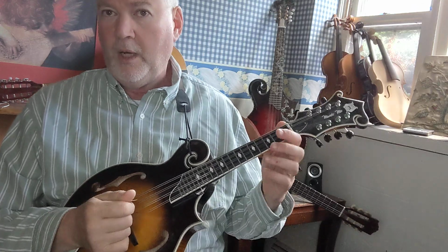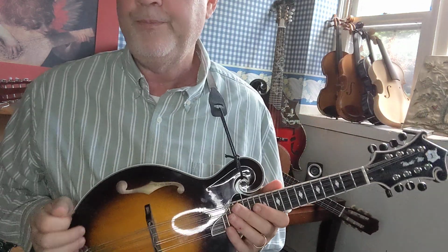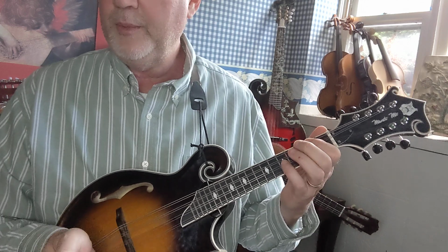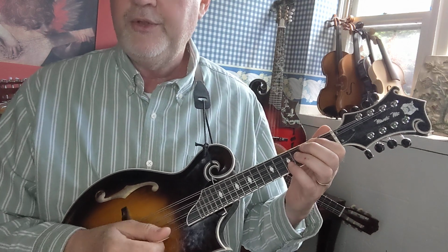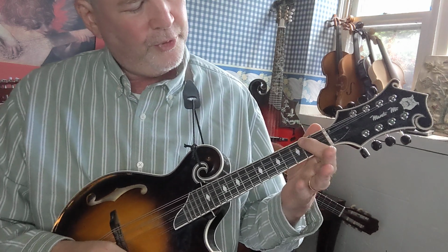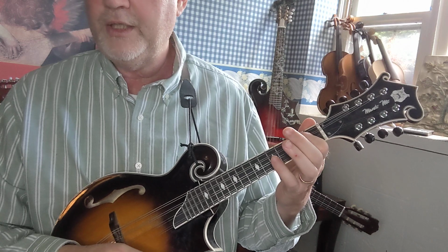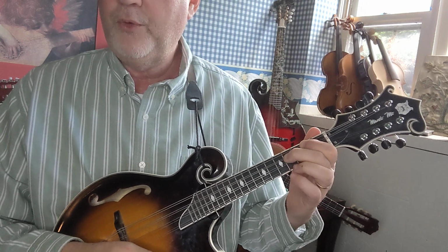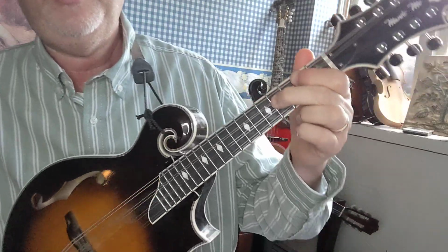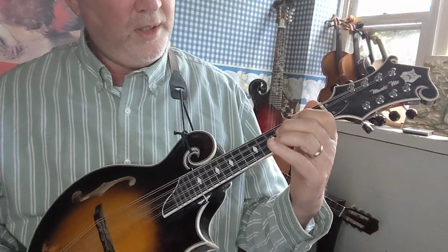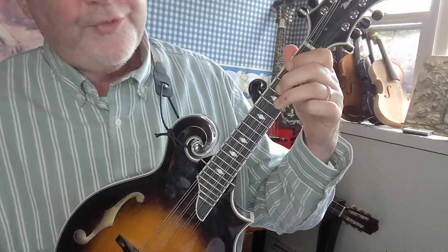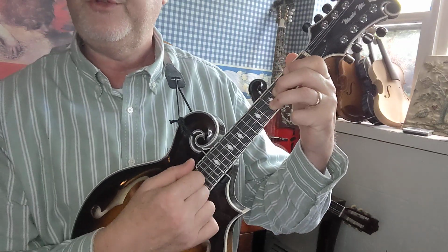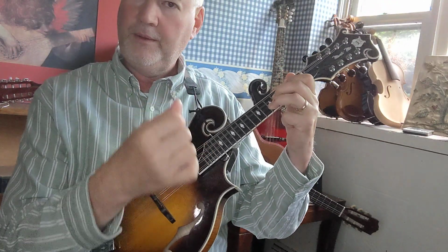All right. So let's do the D7 chord. The D7 chord is very similar in shape to the A7. So you put your first finger on the second fret G string, that's an A. Second finger on the 4th fret D string, that's an F sharp. Third finger on the 5th fret A string, that's a D. So there's your D chord.